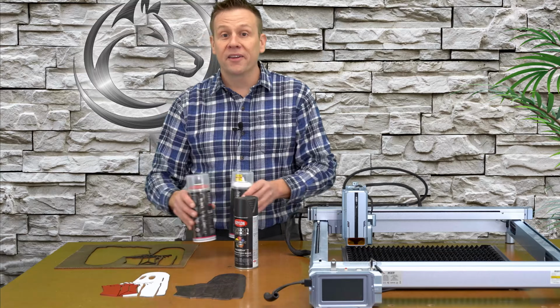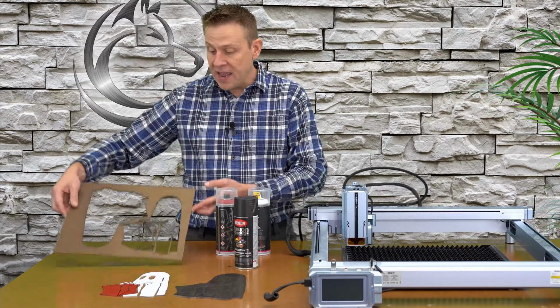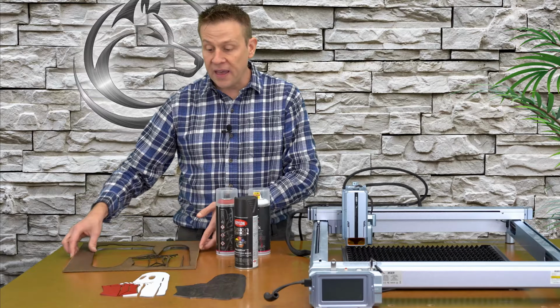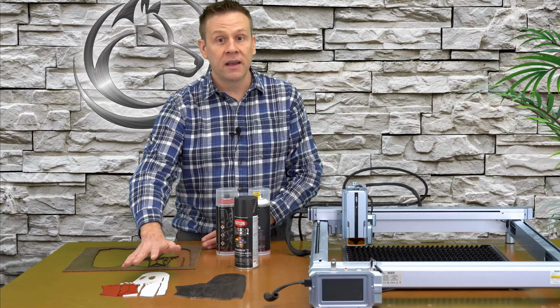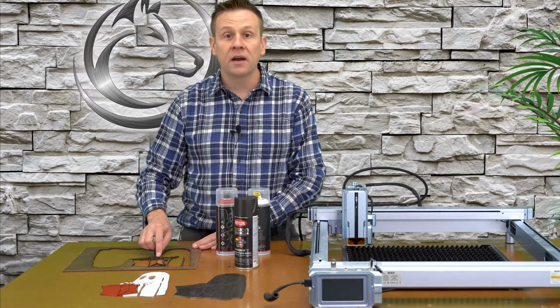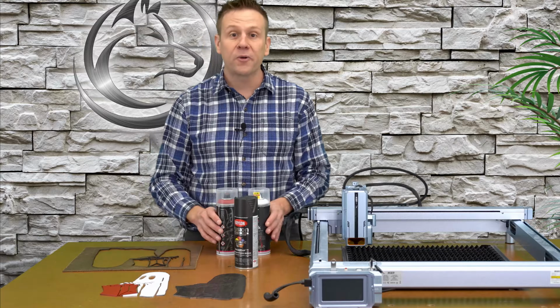By the way, not that I've ever done this, but a little tip that I have is to hang on to your old cutout. That way, if you drop any of these parts before they're painted, you can use where they were cut out to ensure that the correct side is facing up when they go to get painted.